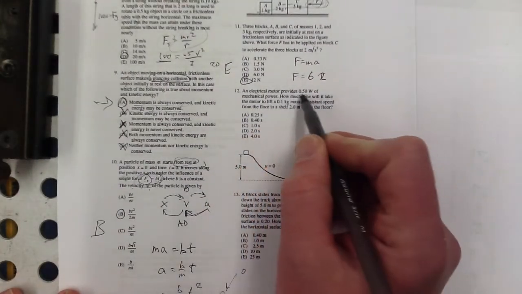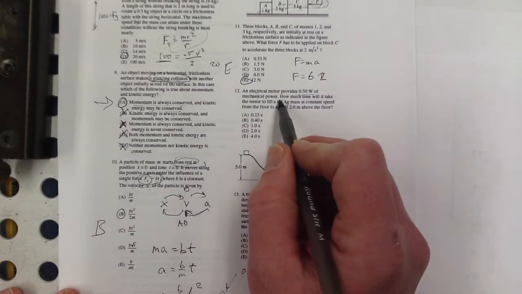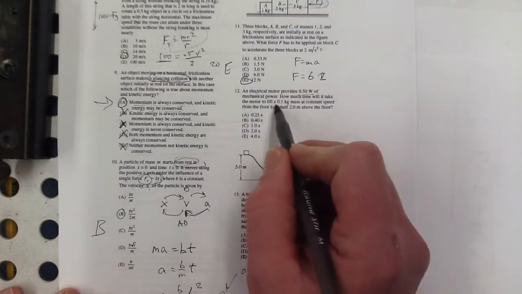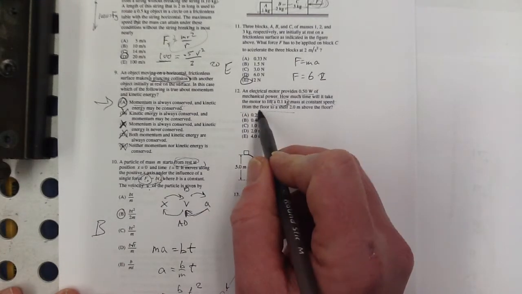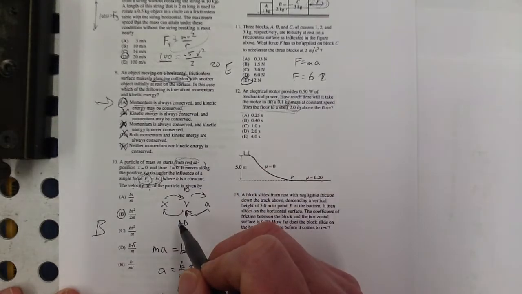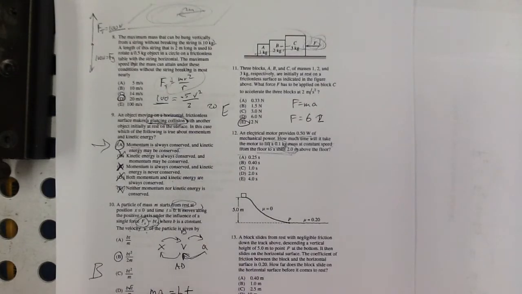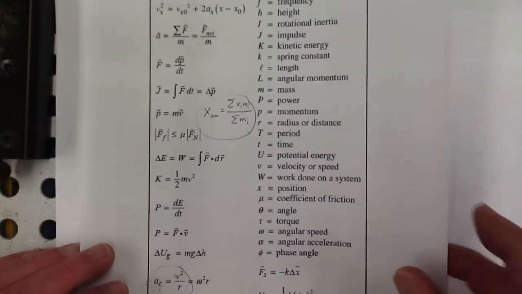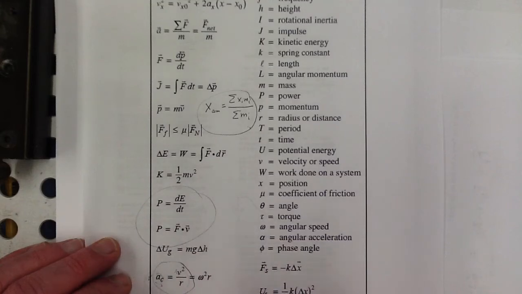An electrical motor provides 5, that's a half a watt of mechanical power. How much time will it take the motor to lift a tenth of a kilogram mass at a constant speed, 2 meters? All right, so this is a question about power, right? So they're giving us these 2 versions of that.